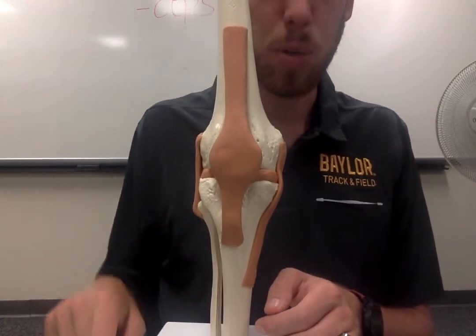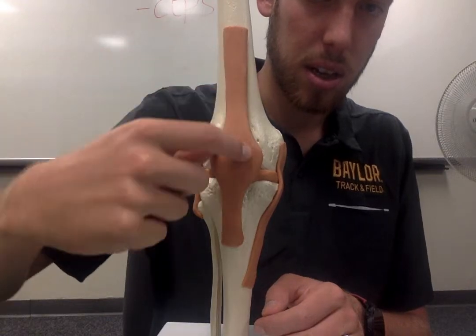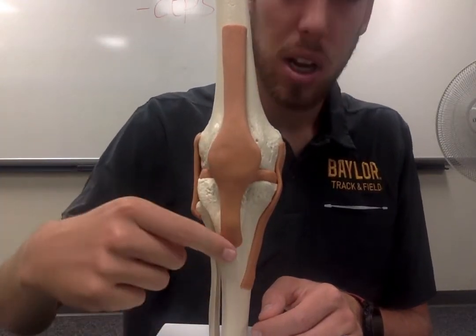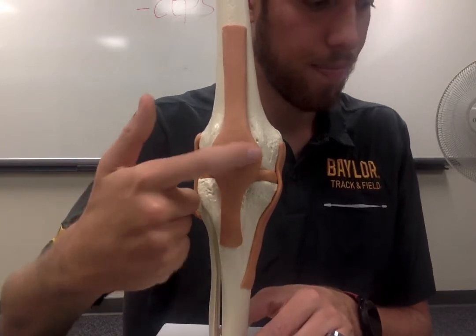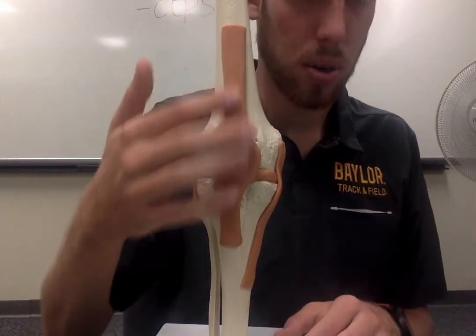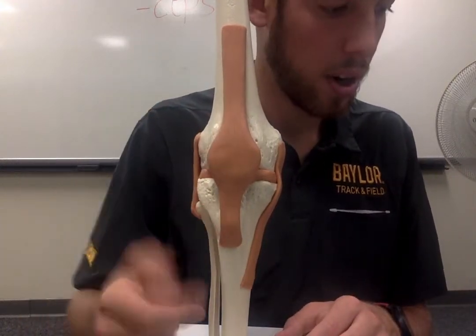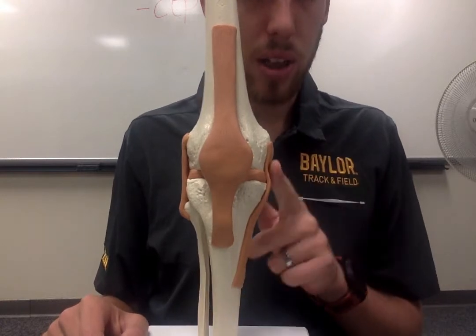Our kneecap has to be held in place from the quadriceps tendon down to the patellar ligament. But the whole thing comes together and it's just called the patellar usually. So this is the patellar. Then we have the medial collateral, which is going to be on this side.